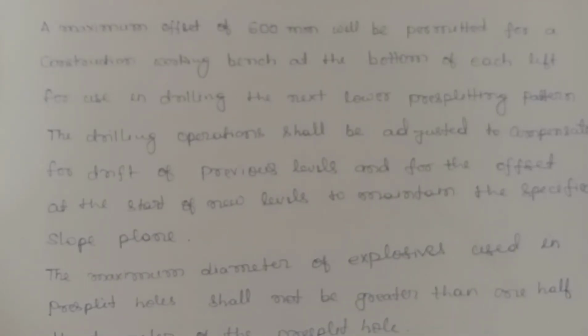The drilling operations shall be adjusted to compensate for drift of previous levels and for the offset at the start of new levels to maintain the specified slope plane.